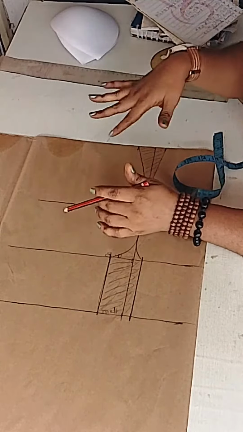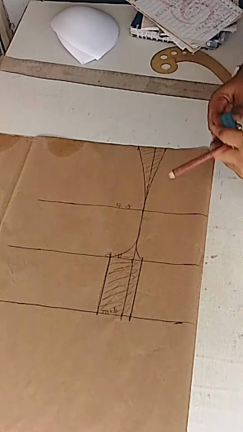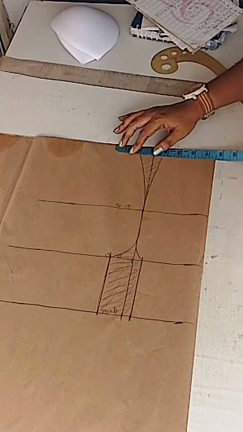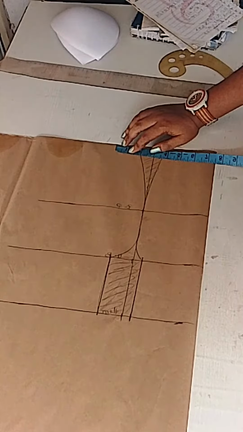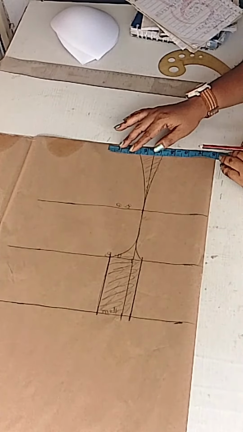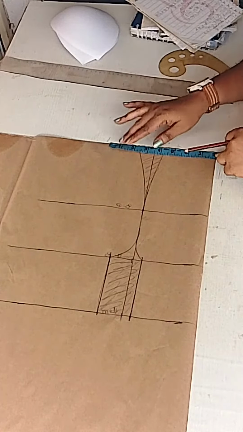But this is a tube. It goes round the underarm and all. So I am going to input my shoulder measurement divided by 2, and when we are done stitching, we cut off every excess that is left.